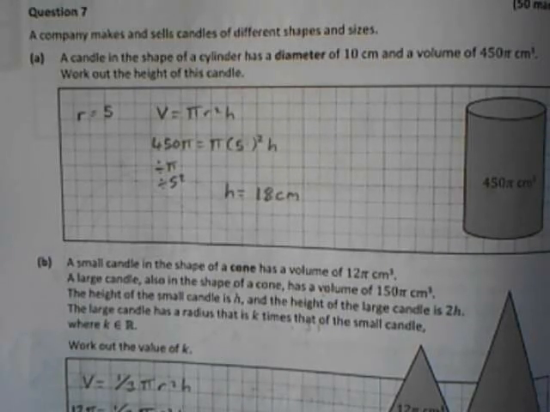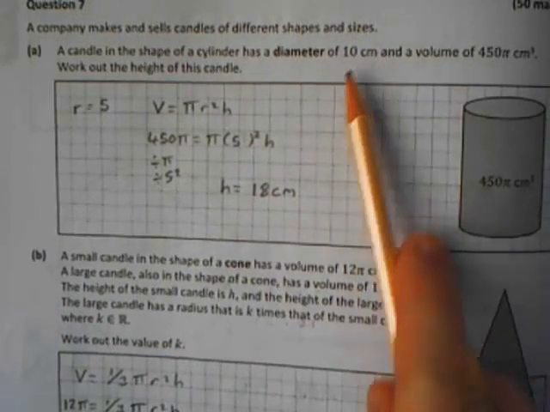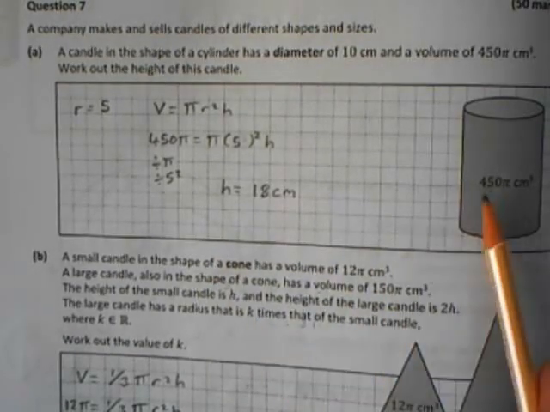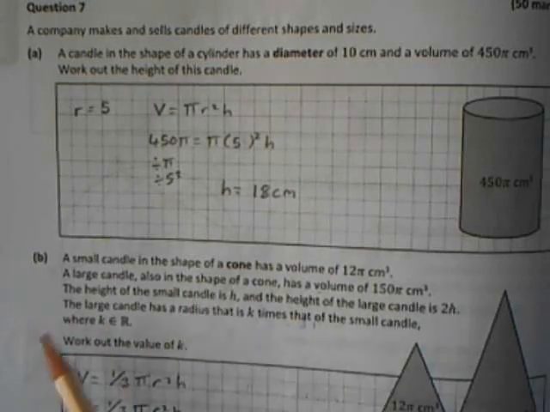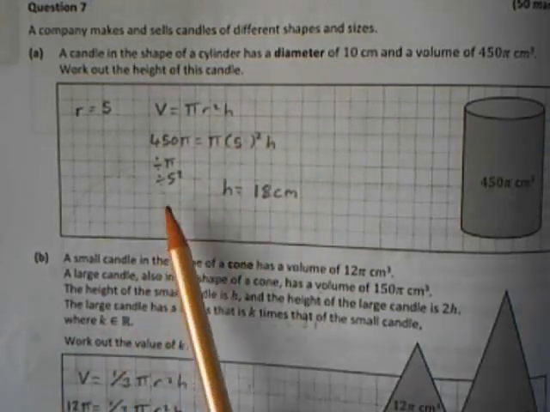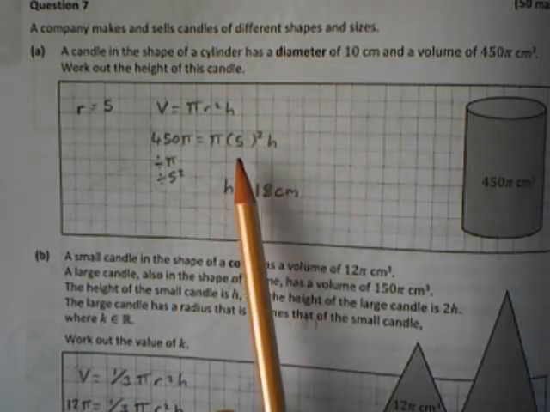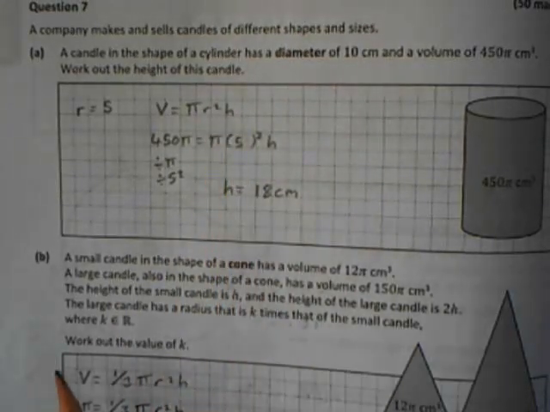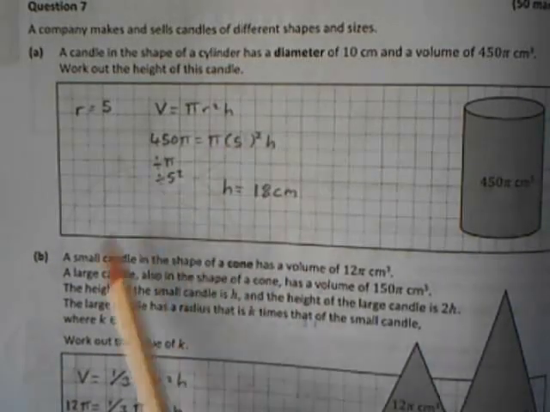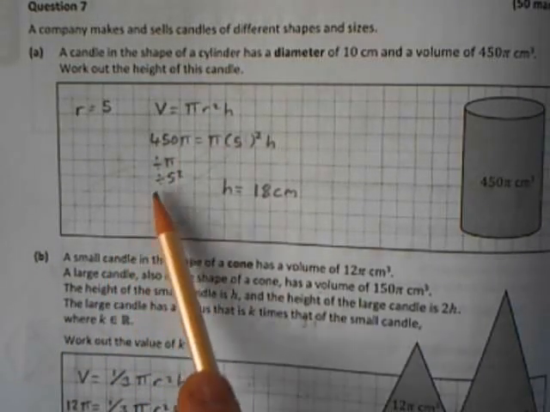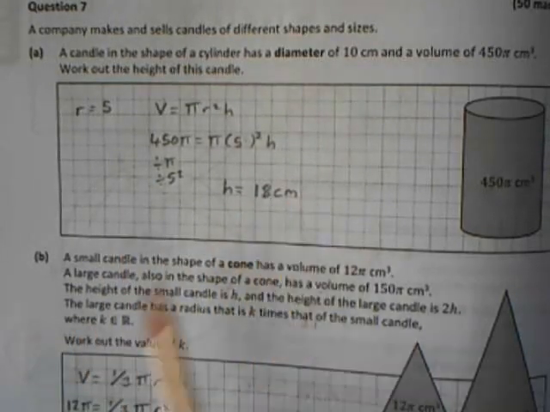Question 7 part 1, some really quite nice marks here, especially the first one. So if your diameter is 10, your radius is 5, they've got a volume and they want the height. So we're going to use the volume formula for a cylinder, pi r squared h. Put the V in, which they've given you, put the 5 in, which they've given you, and then we just need to rearrange it to get h on its own. So divide by pi, divide by 5 squared. So 450 pi, divide by pi, divide by 5 squared will give you h is 18, and you're done.